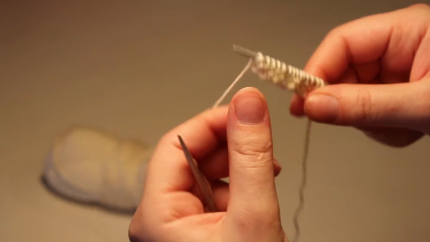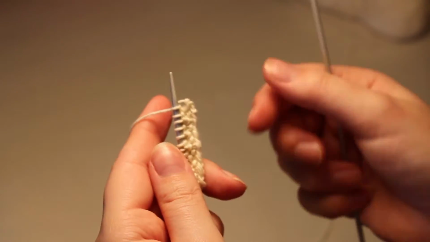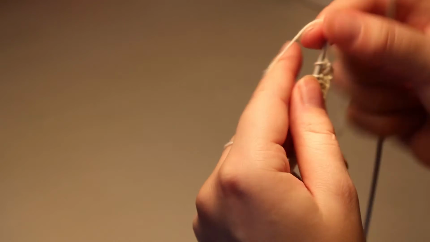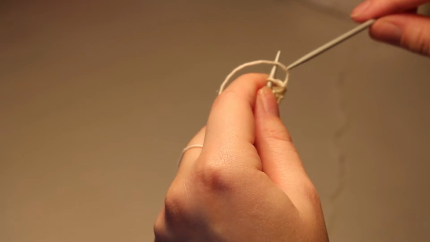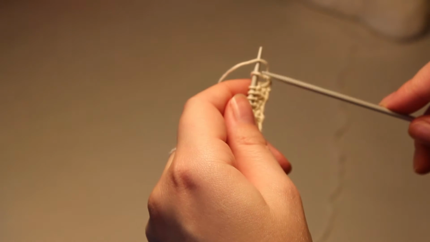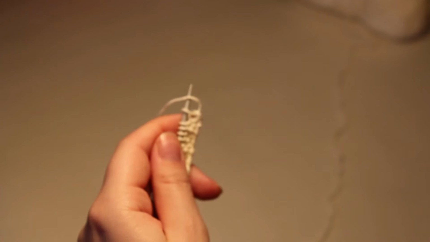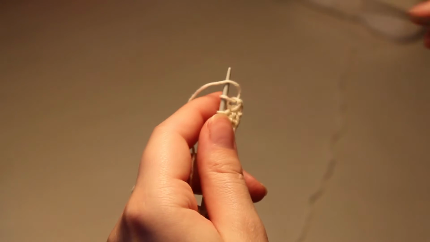So I'm ending up on a purl stitch, which means that I'm going to purl the first one here, which I can also see because I am looking at a knit stitch.